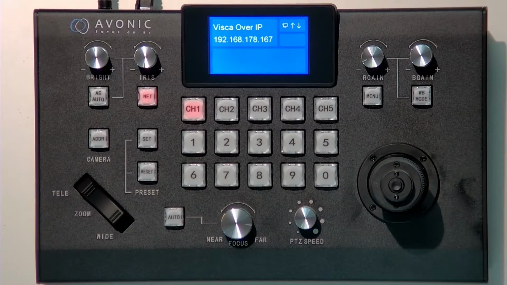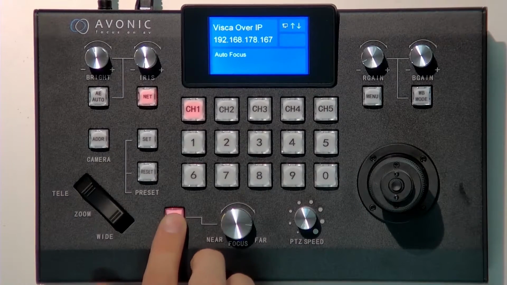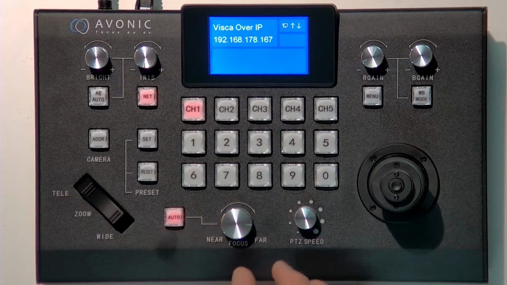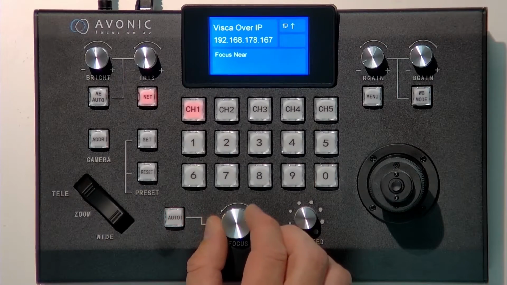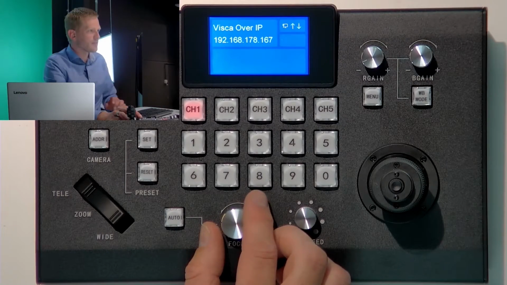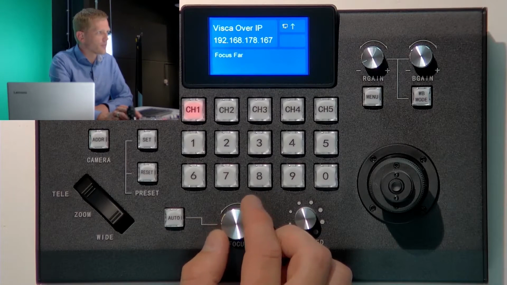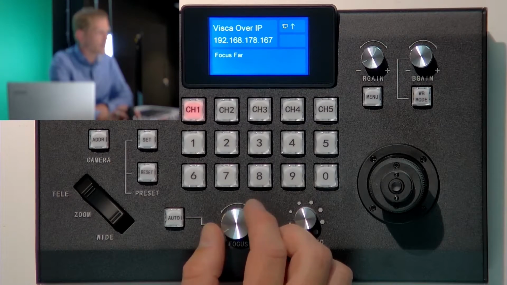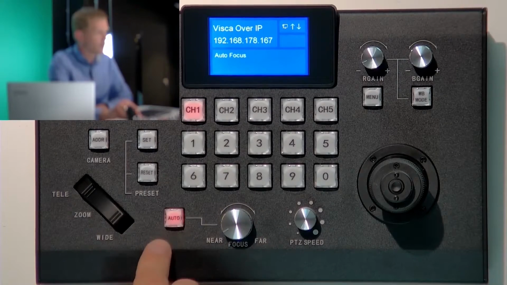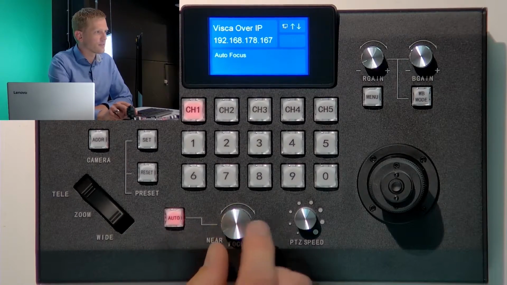So what else is there on the controller? I've already told you there's autofocus, so if I press this button, the camera I've just controlled will switch to autofocus, and if I want to fine-tune the focus, I can use this button to change the focus again. So let's see if I can get myself back on screen. It will show you that this is really going bad. So I'm really out of focus. Quickly switch back to autofocus, and there we go.